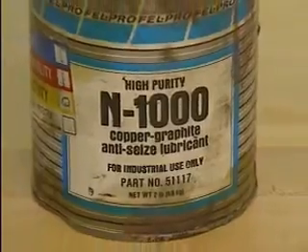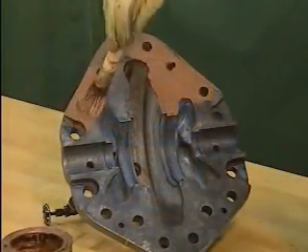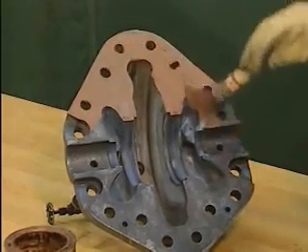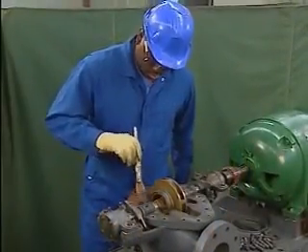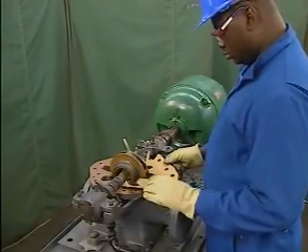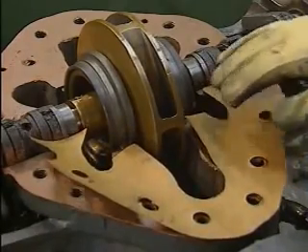The manual for this pump recommends using an anti-seize compound. After removing the bluing substance from the casing, the mechanic applies the anti-seize compound to the sealing surface. He applies the compound to the lower half of the pump casing as well. The mechanic then places the gasket halves on the sealing surfaces of the lower half of the casing.